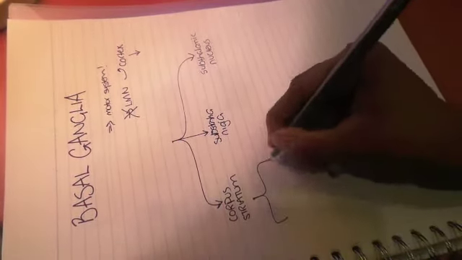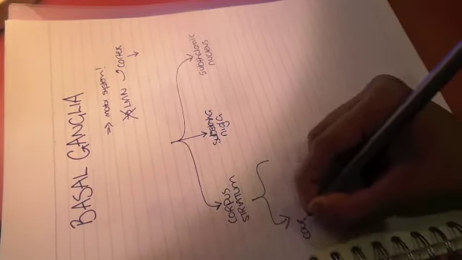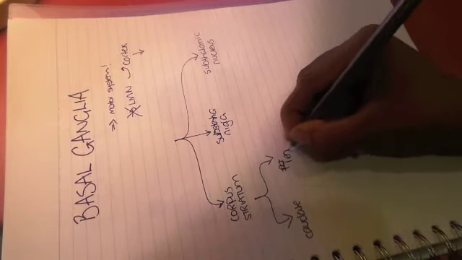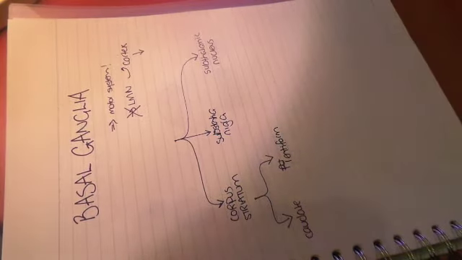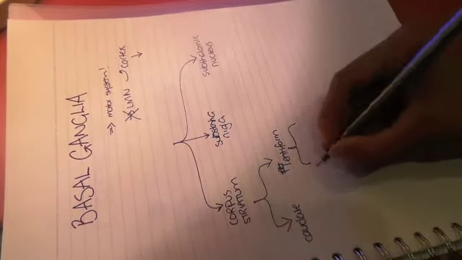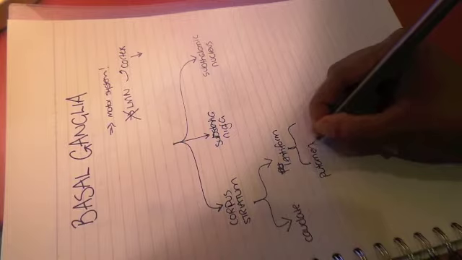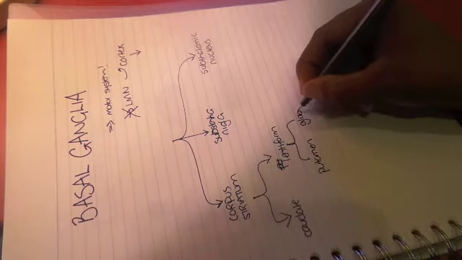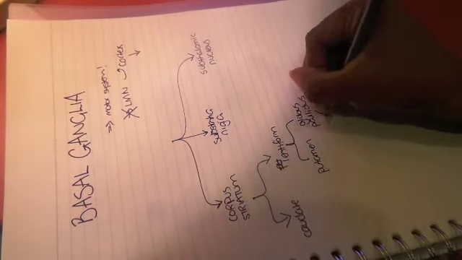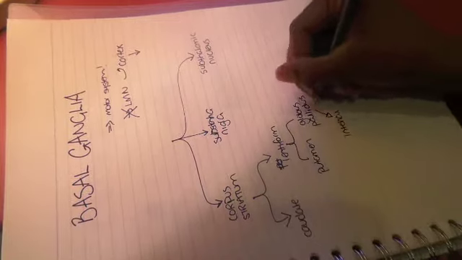Now, the corpus striatum can be further divided. It basically consists of two things. The first being the caudate nucleus, and the next being the lentiform. The lentiform nucleus can also be further divided into the putamen and globus pallidus. And then globus pallidus, you have both internal and external.